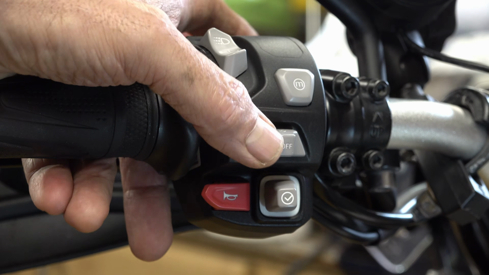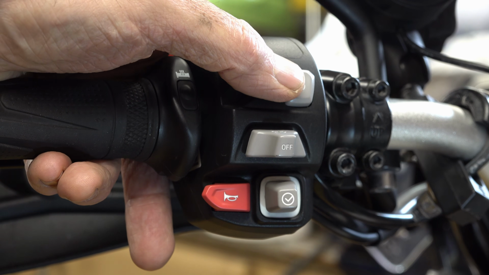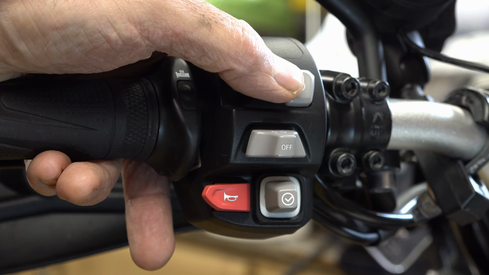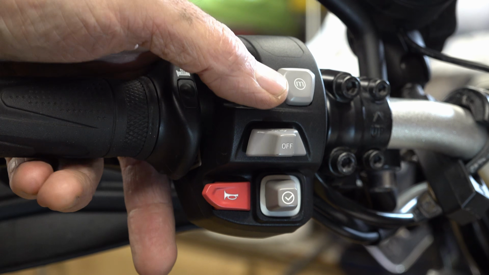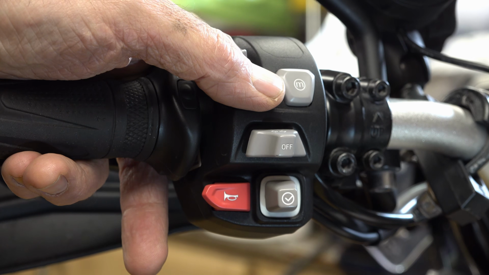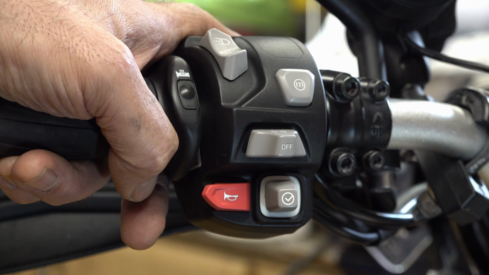This button here, so this is the indicator button, the button just above the indicator, that's a fast access to the rider mode. So if you press that, it takes you into the rider modes. You can then select whichever rider mode you want very quickly without having to dive into the menu system.